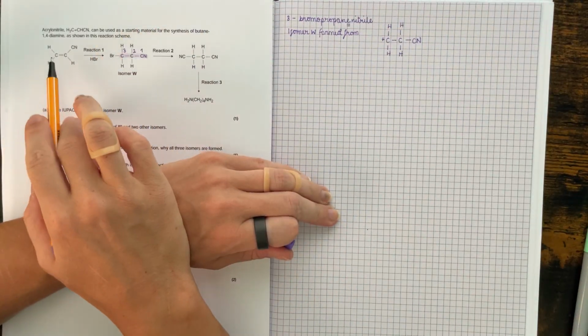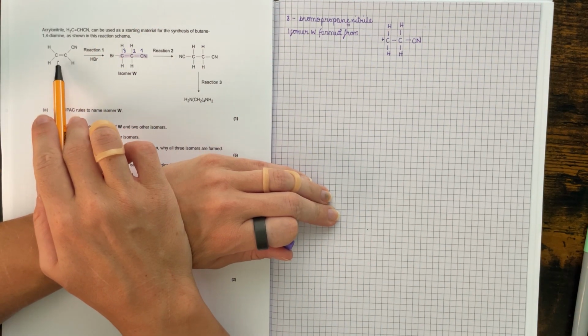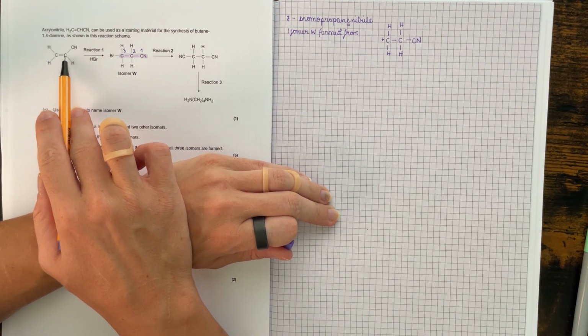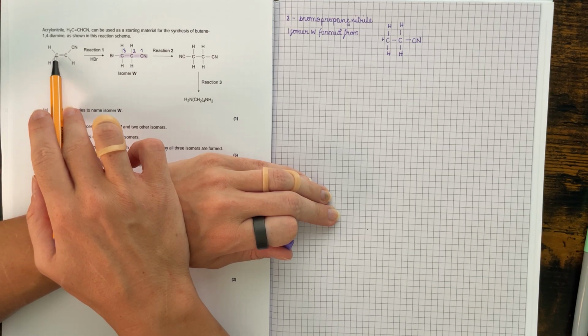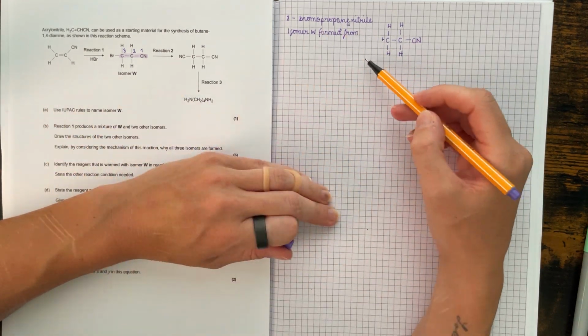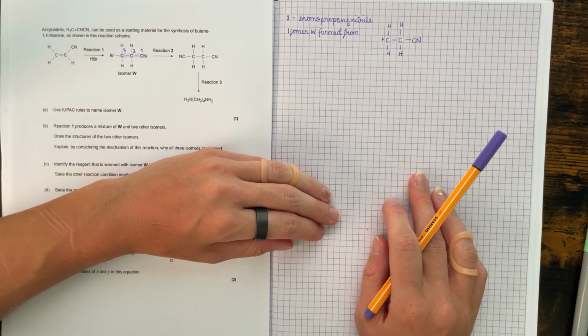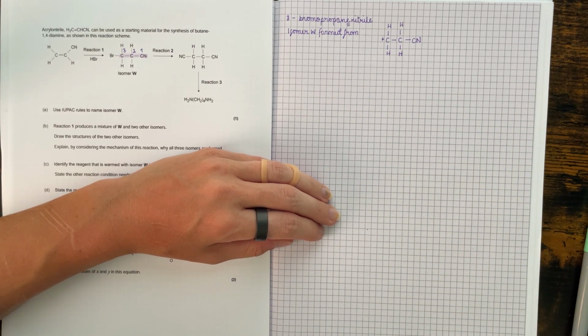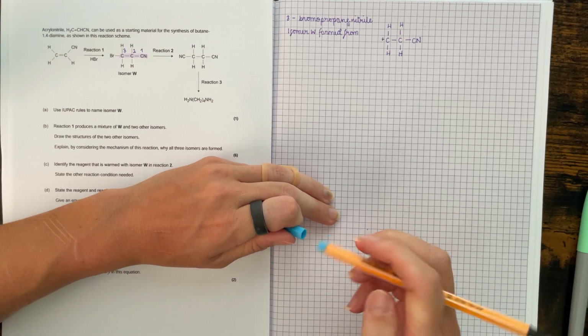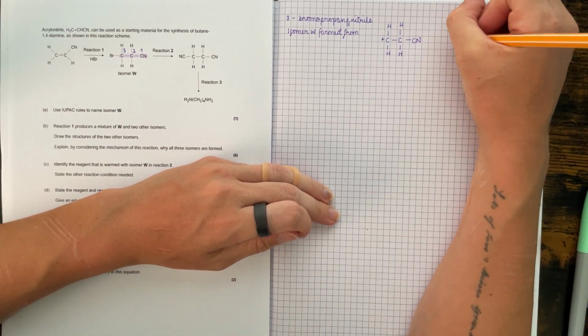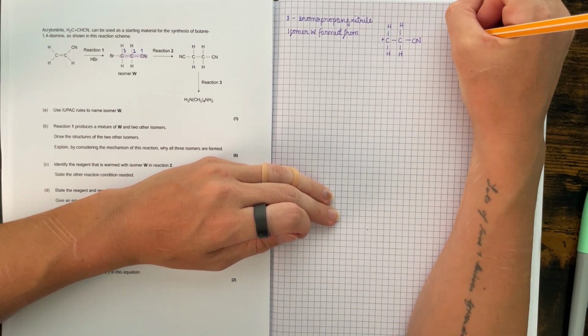And so when we opened up this double bond in the formation of W, we popped the hydrogen on this carbon, left that as the carbocation, and that's where the Br minus then attacked to give us 3-bromopropane nitrile.